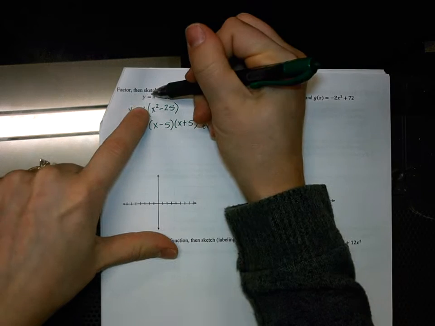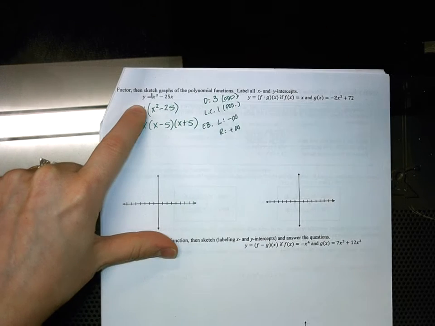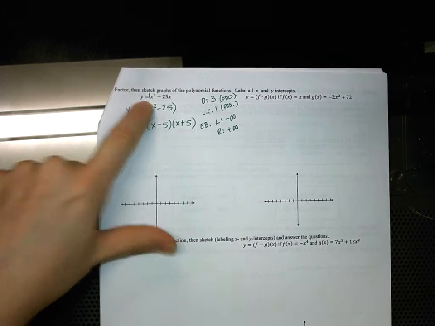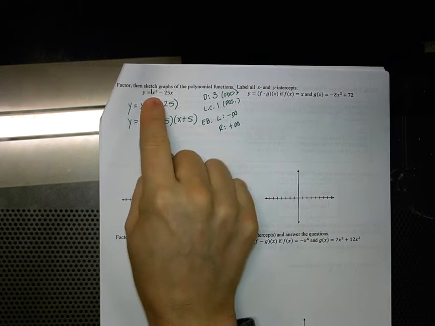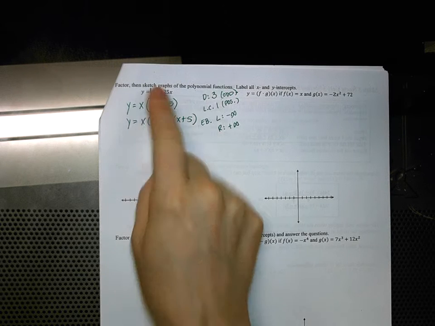Yes, the leading coefficient is in front of x cubed, as long as we're in standard form. So you have to have the highest exponent first, and then it'll definitely be in front.